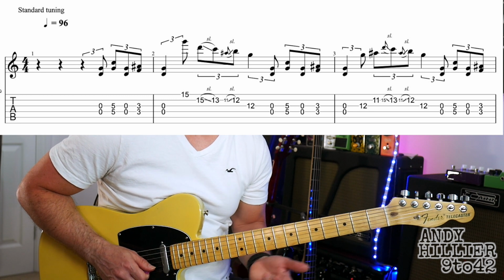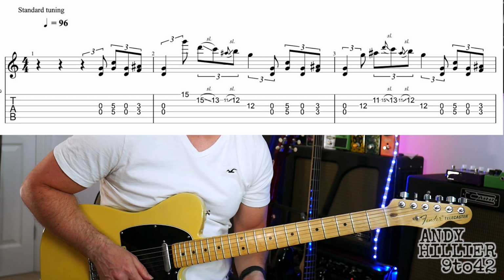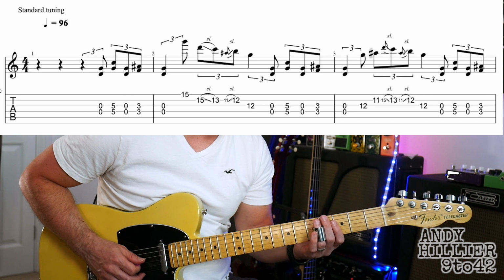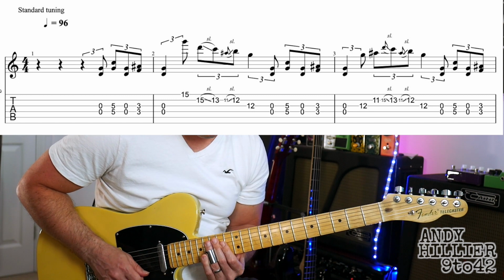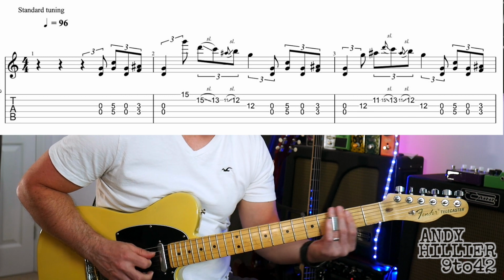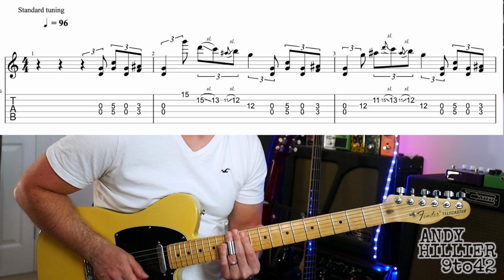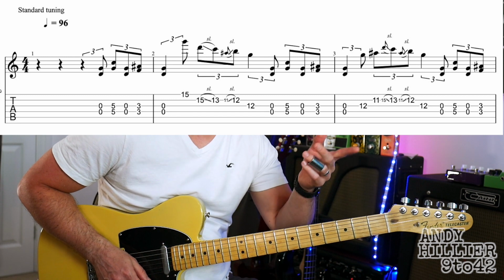That sounds nice. So from the beginning, we'll ignore the note at the end of the bar. So we'll go from the beginning. Here we go. After 3. 1, 2, 3. And then you've got this, which goes on to the next line.